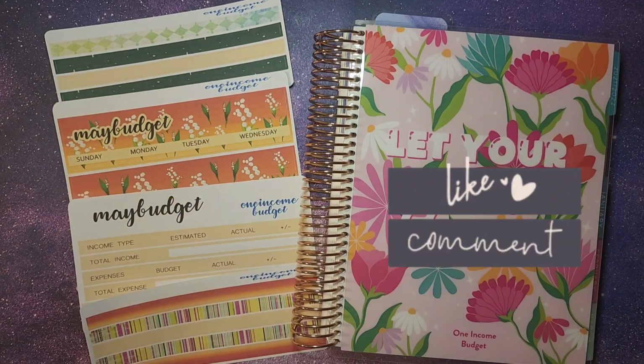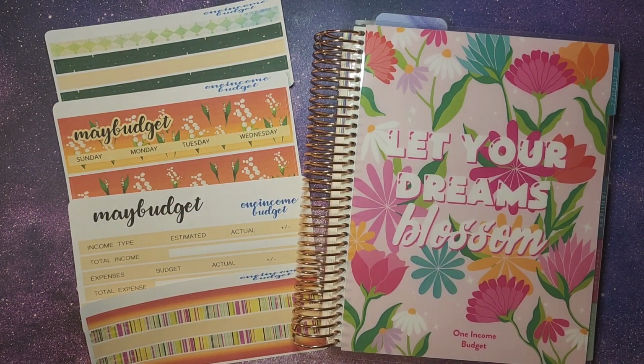Hey everybody, welcome back. So we are setting up for our May budget. First, we have our stickers for all of our May budget spreads.